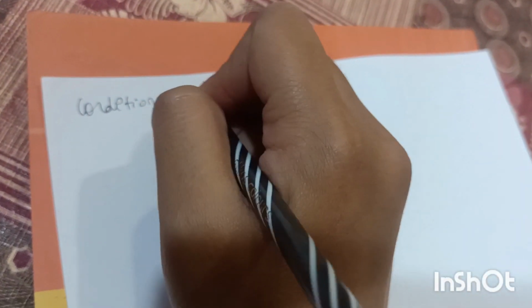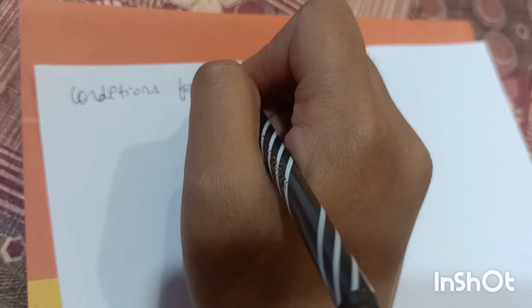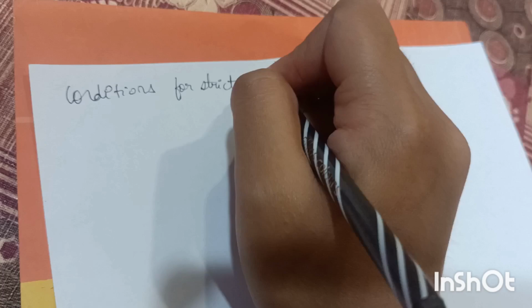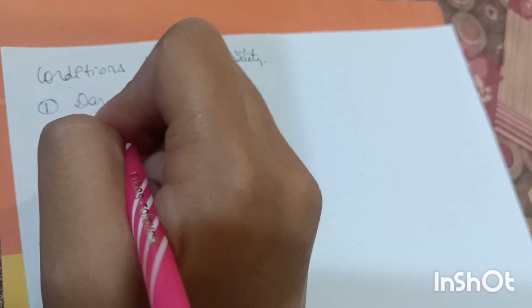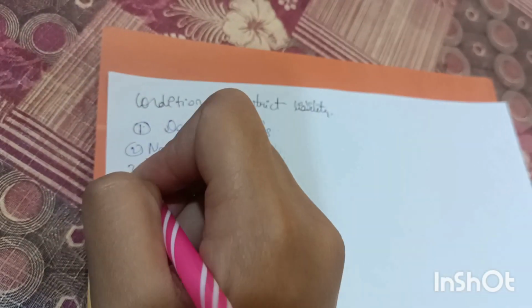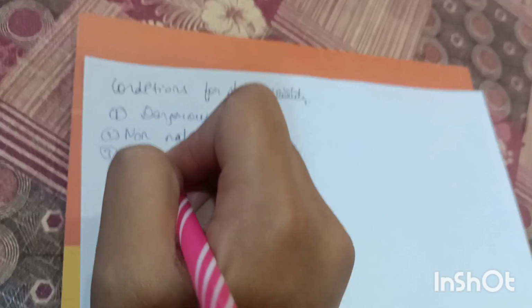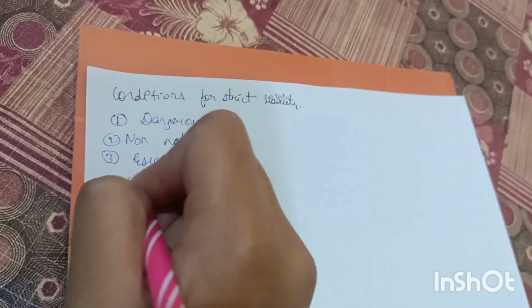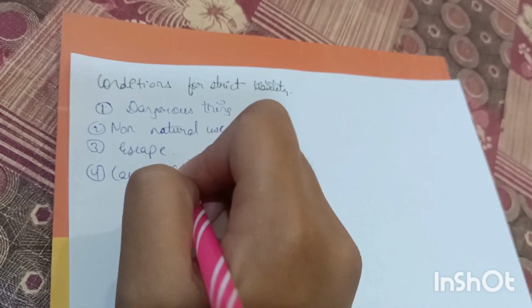So now let's see the conditions for strict liability. The first one is a dangerous thing. Second, natural use. Third is escape. Fourth is causing damage.